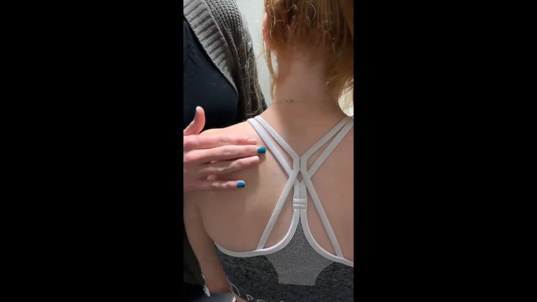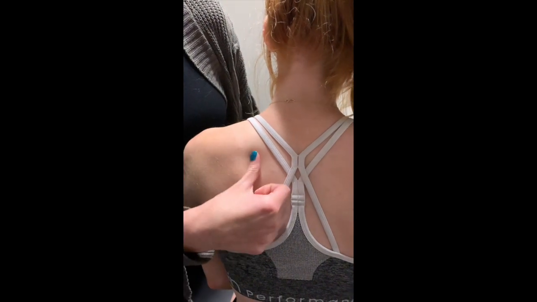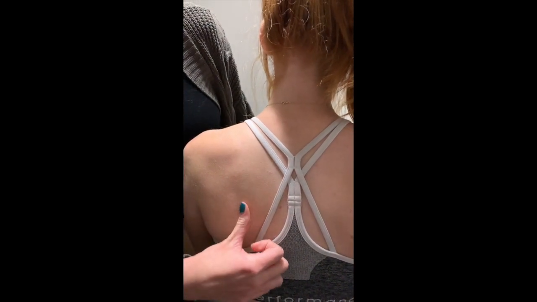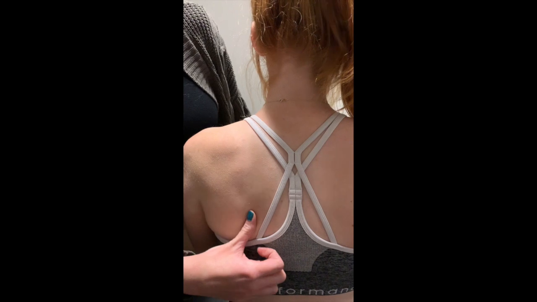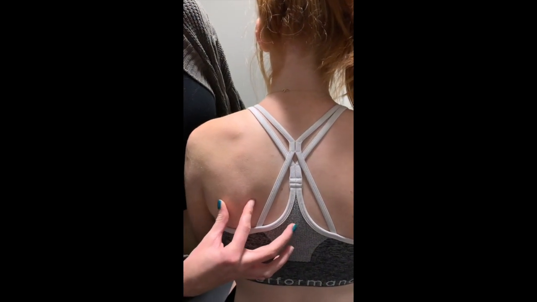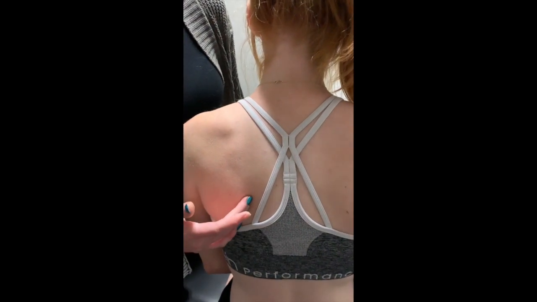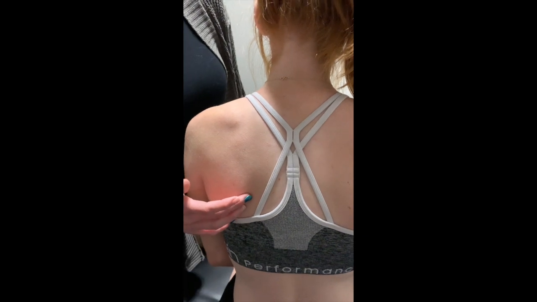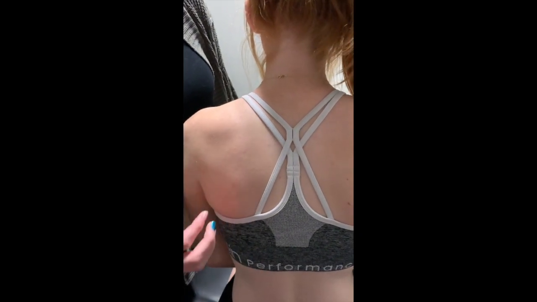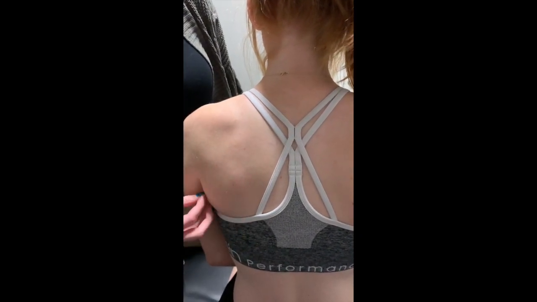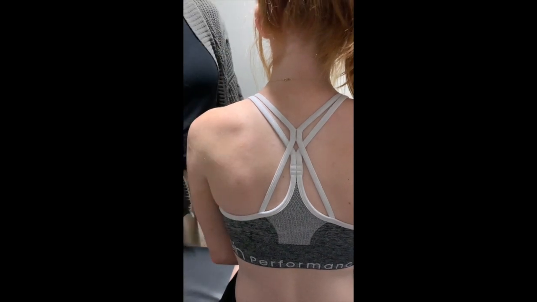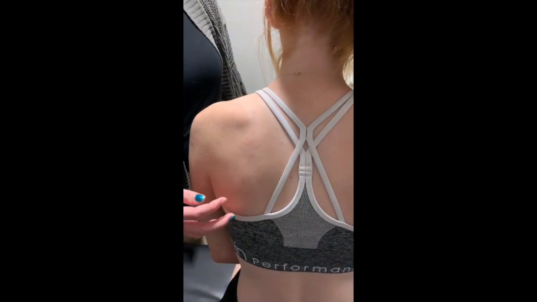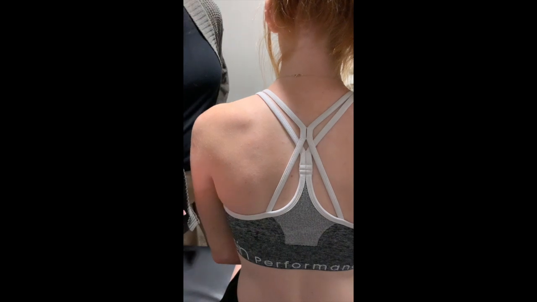And then if we move more medially from there, we're going to be able to palpate the medial border of the scapula, and if we follow that all the way down, we can find the inferior angle right here. The inferior angle is going to help us find the insertion point for latissimus dorsi, as well as the teres major.